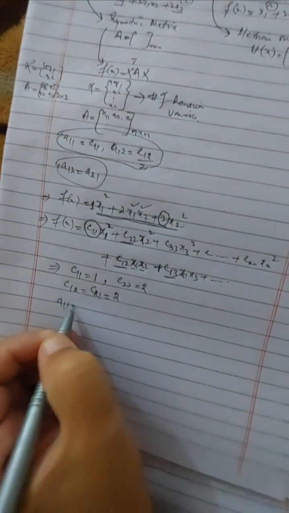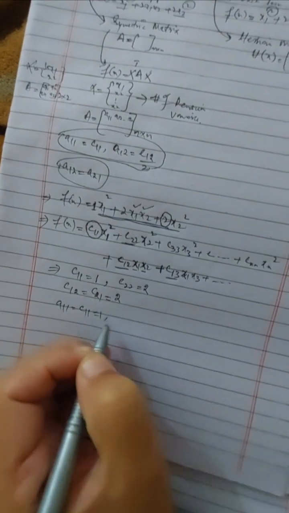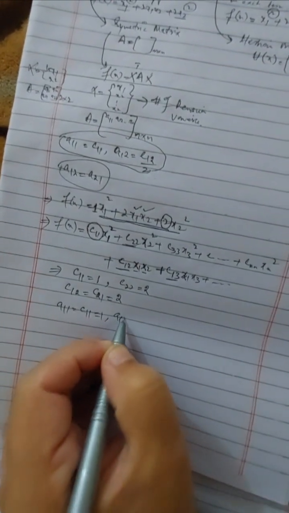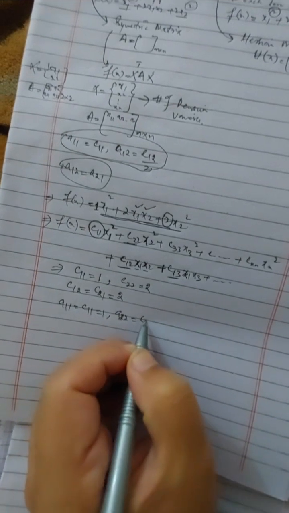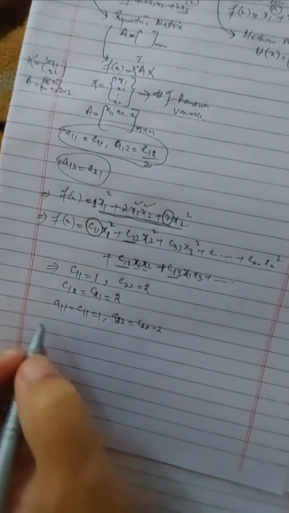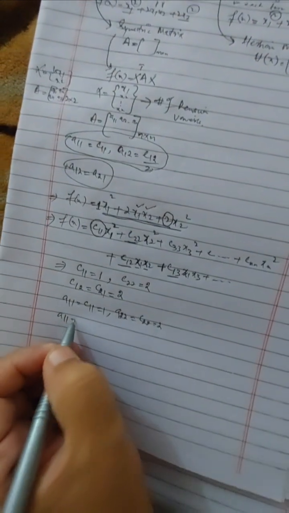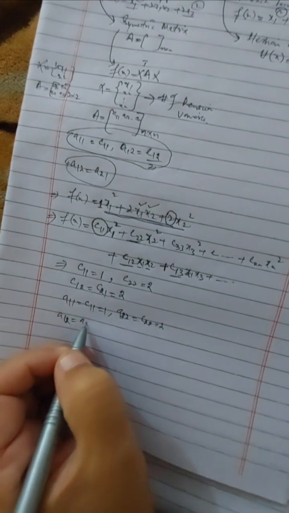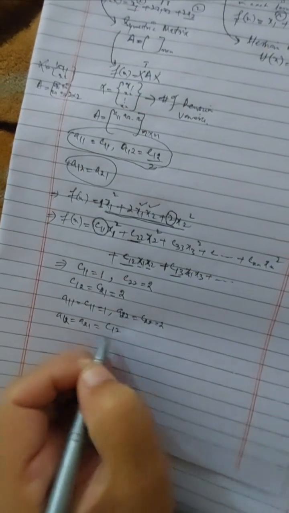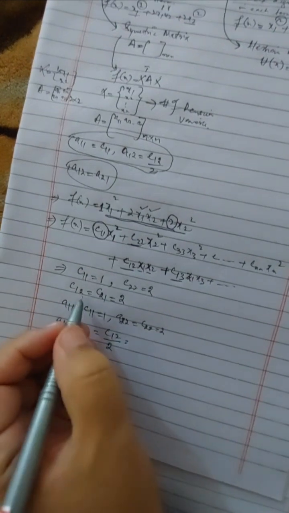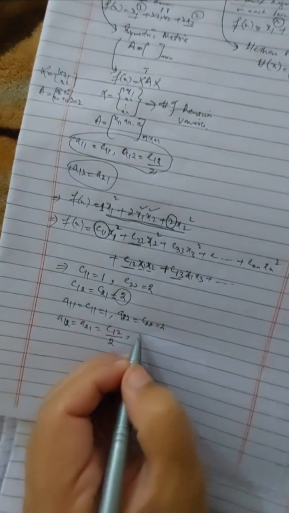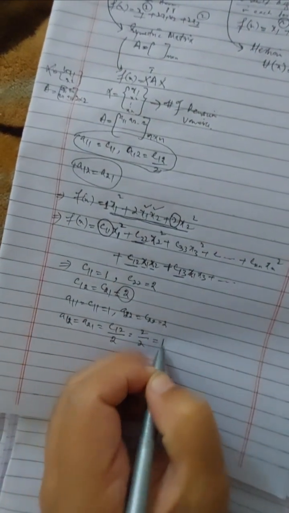So a11 is equal to c11 is equal to 1, a22 is equal to c22 is equal to 2, and a12 is equal to a21 is equal to c12 divided by 2. What is c12? It is equal to 2. So 2 divided by 2 is equal to 1.